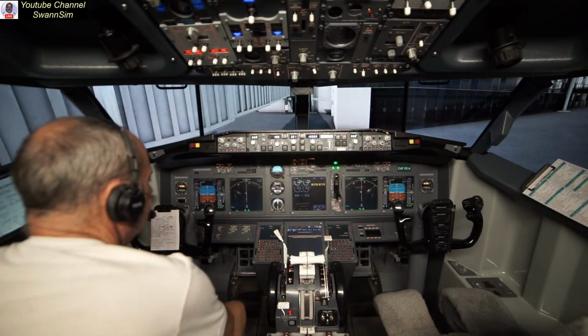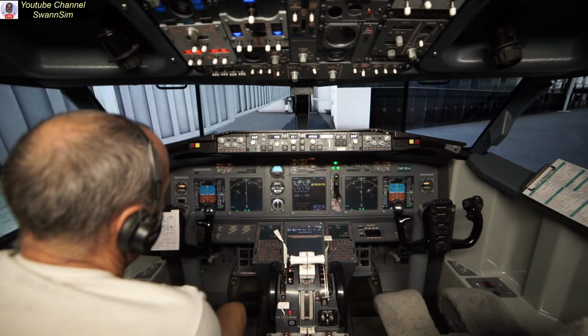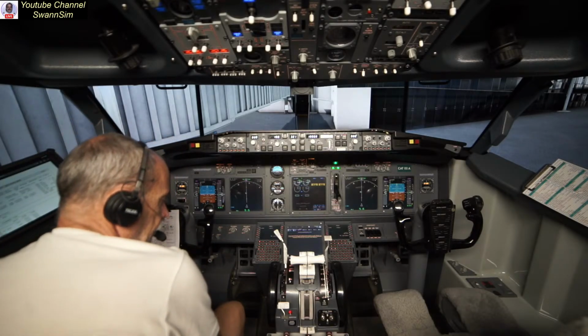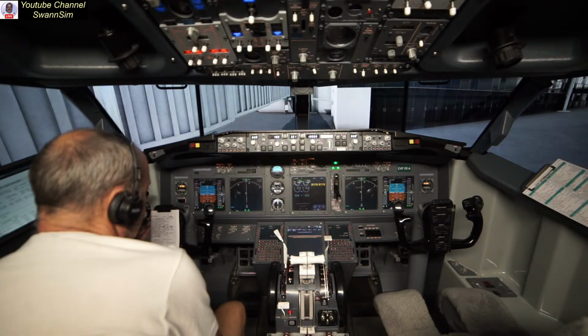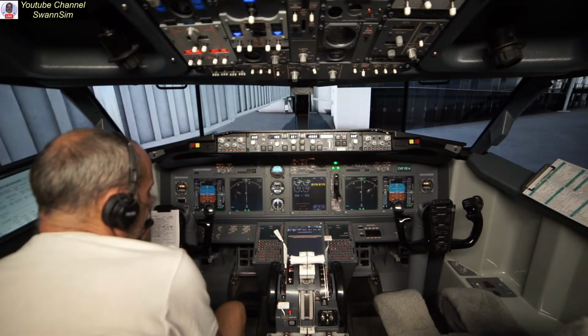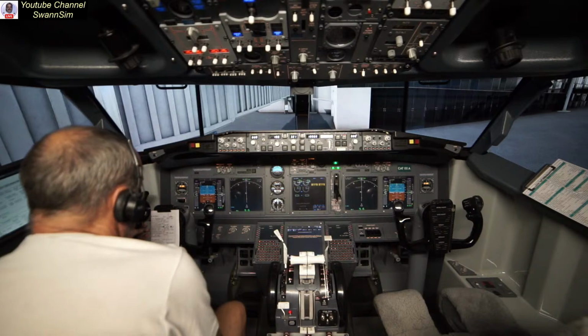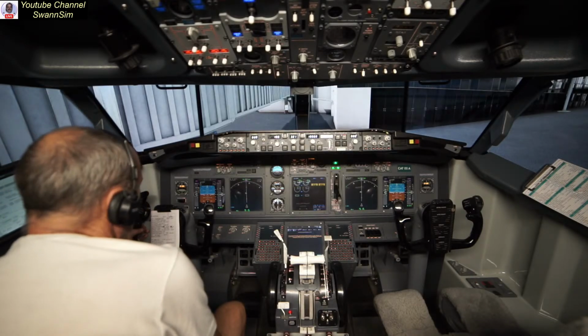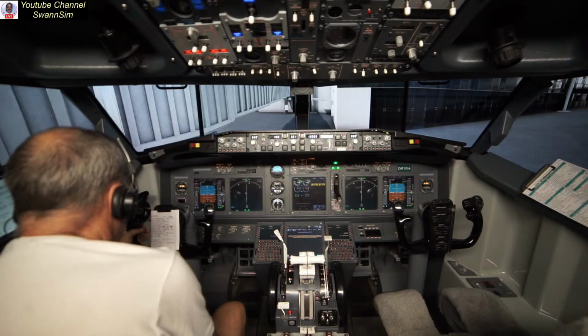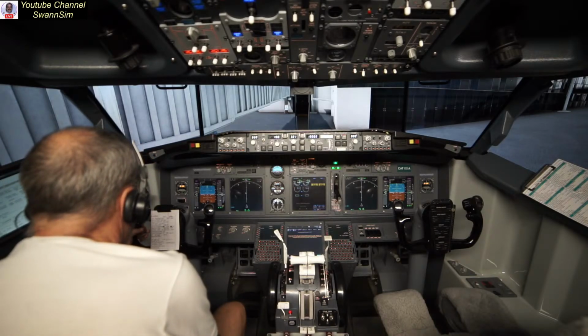Linden clearance, good morning, Bahamasair 225. Request IFR clearance as filed to Miami. We have information X-ray.